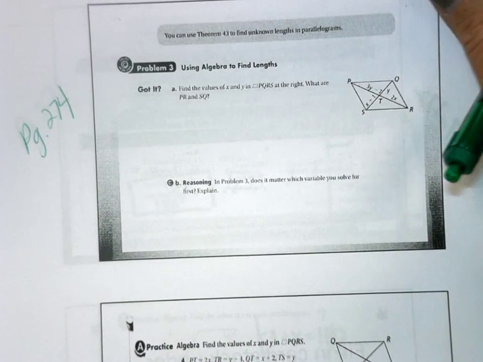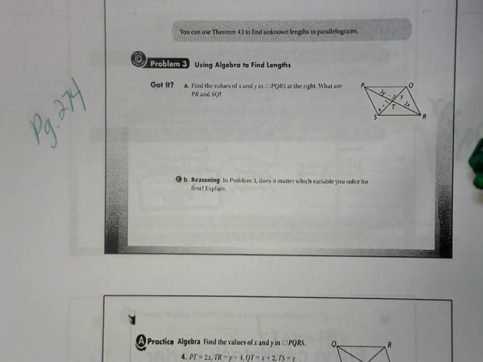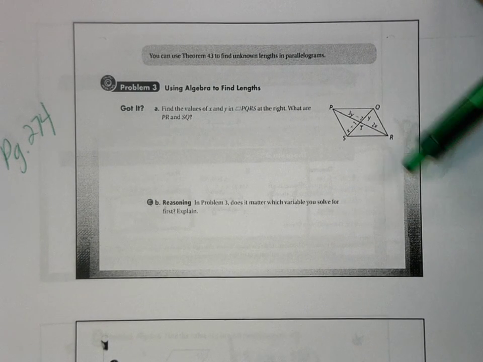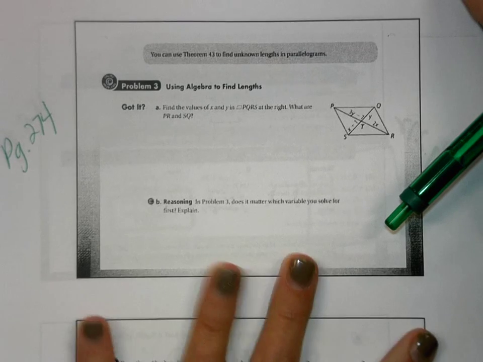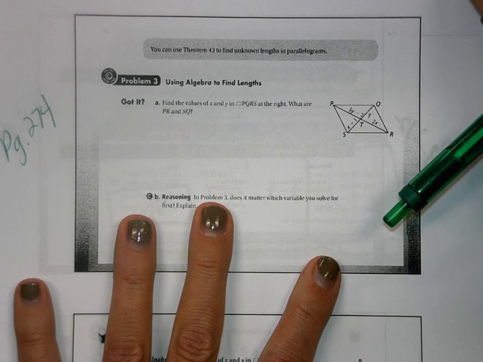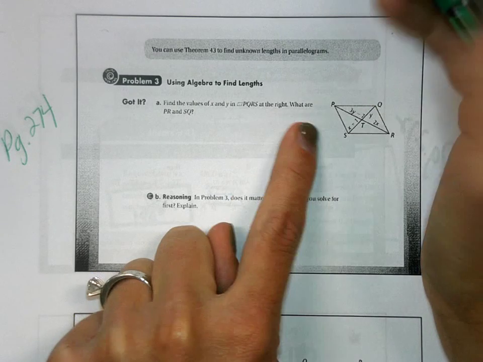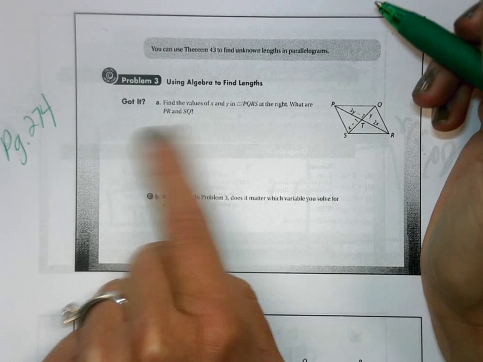Okay. Fernando, did I need to put you all by yourself? Okay. All right. Find the value of x and y in this parallelogram at the right, and then it asks you what is PR and what is SQ.